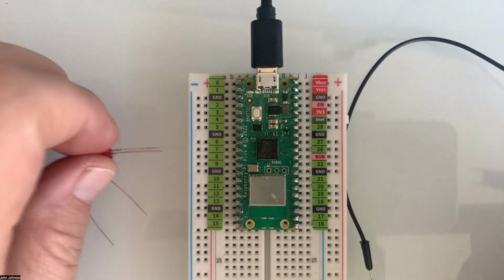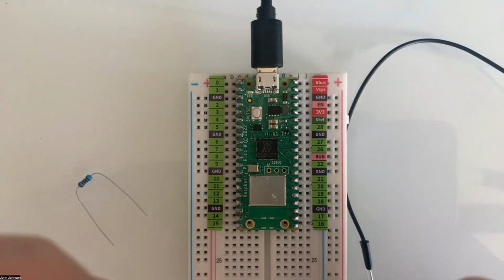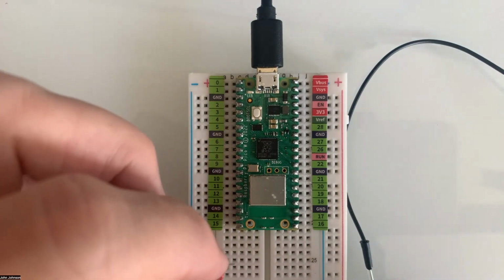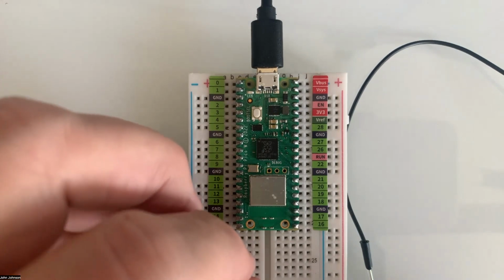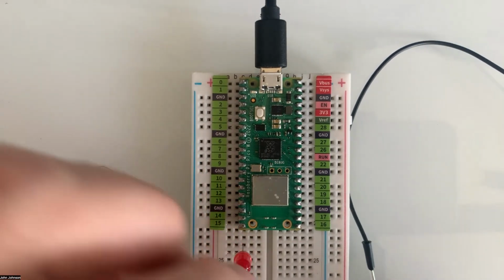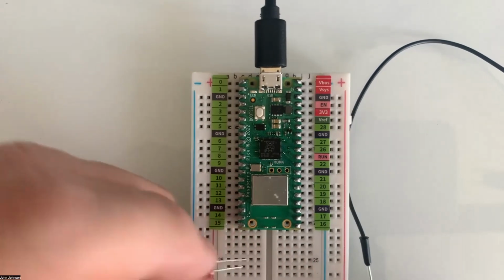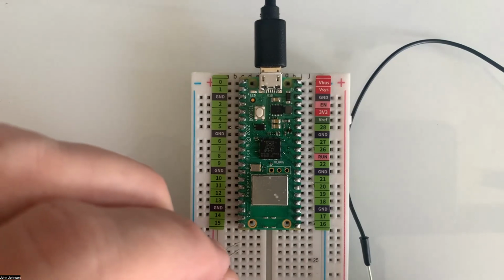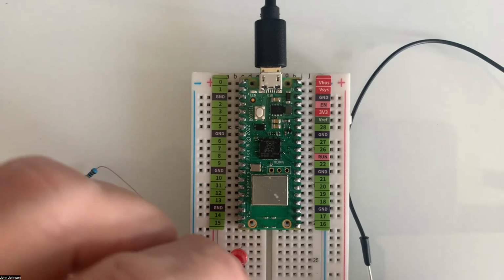We're going to take the LED, and it's kind of hard for me to do this right now, but we'll take the positive and put it in one channel. Let me move that to the side so you can see it a little bit better. The positive is on top here, and we're going to plug it in like that.